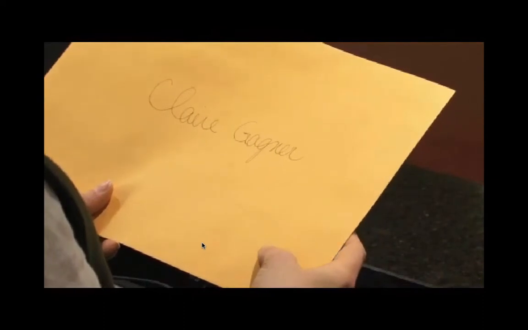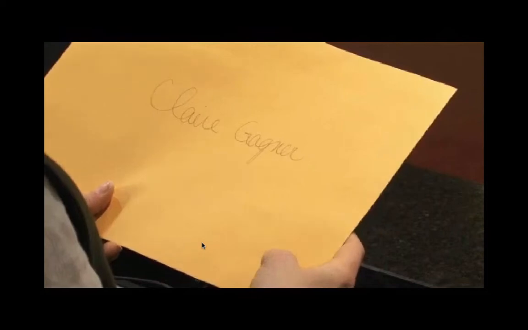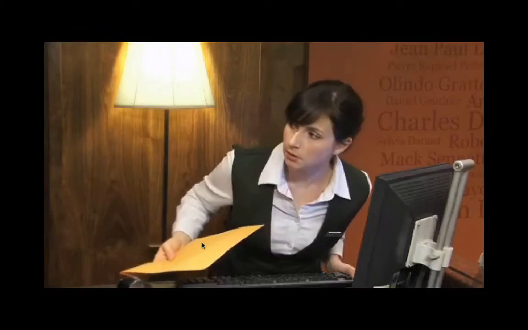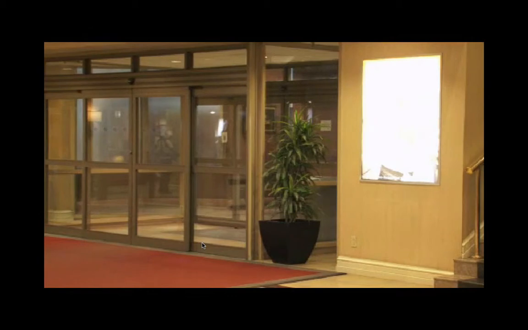So we see here that a man in a hat and a coat, which is kind of a cliche for a detective or something like that, has come to give her an envelope with her name. And then he's gone.